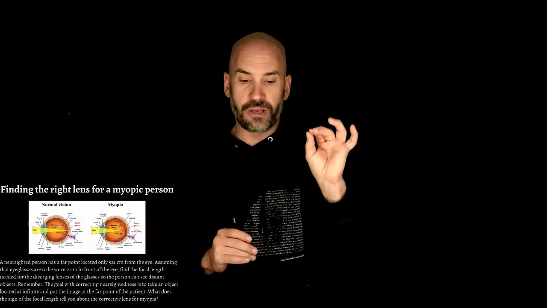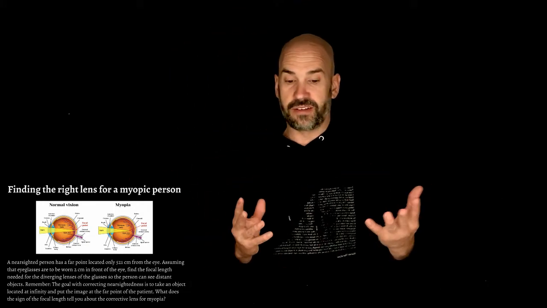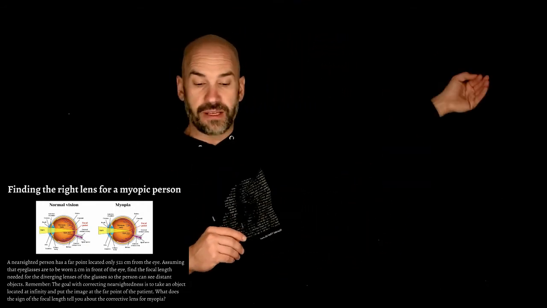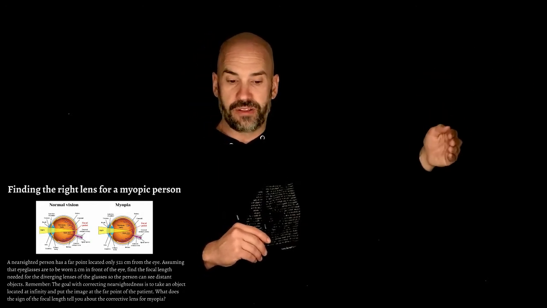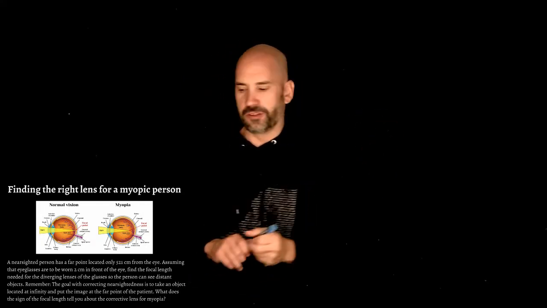Let's do a problem. So finding the right lens for a myopic person. A nearsighted person has a far point located at about 521 centimeters from the eye. That's 5.21 meters. Assuming that eyeglasses are to be worn 2 centimeters in front of the eye, find the focal length needed for the diverging lens of the glasses so that the person can see a distant object. Remember, the goal of correcting nearsightedness is to take an object located at infinity and put the image at the far point of the patient. Okay? So how do we do that given our little thin lens equation?